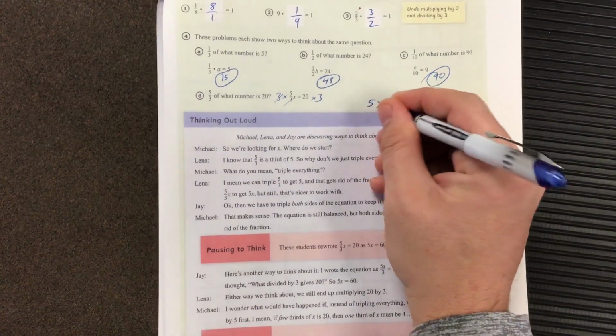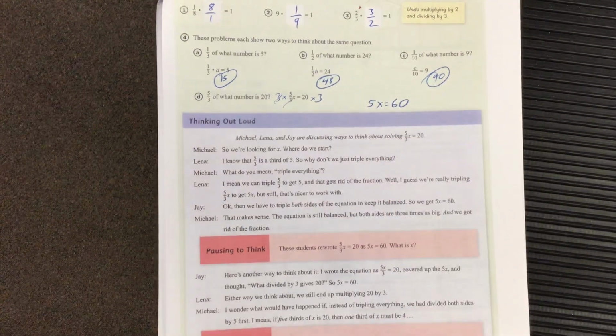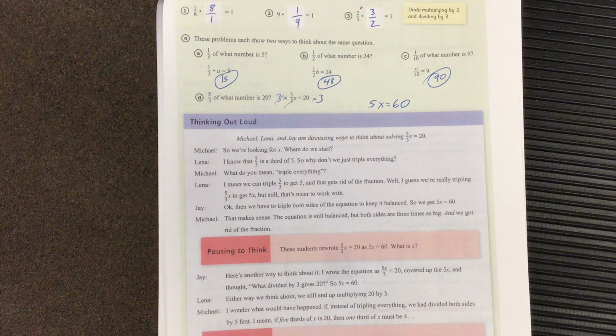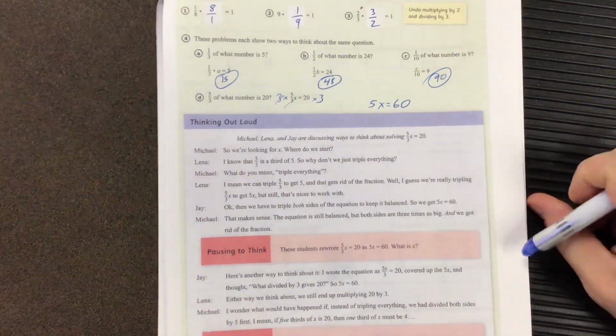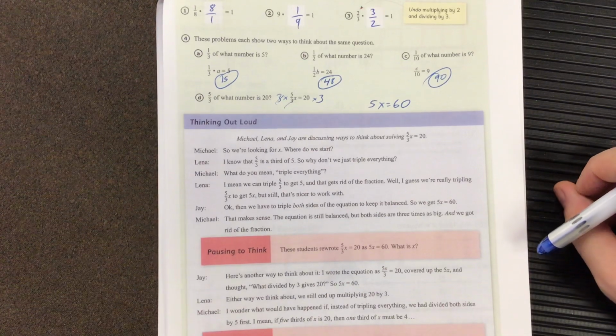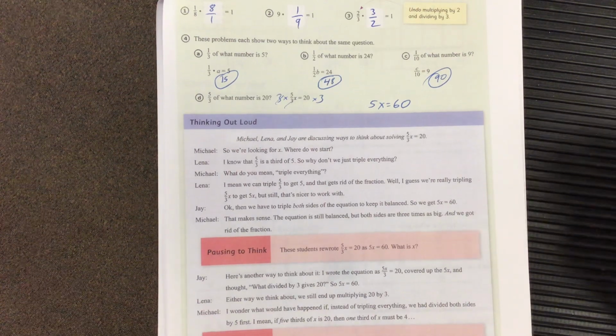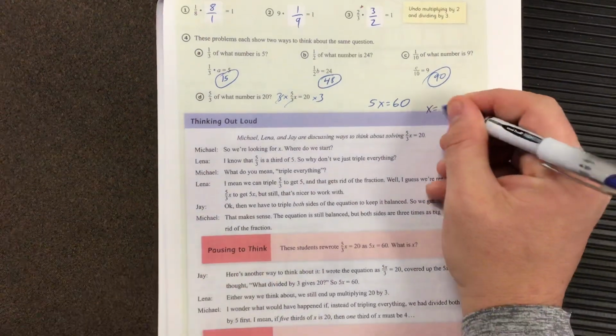And then I take the right side times 3 as well, and I get 60. So the same question can be asked, 5 times what is 60? And that should be easier to get. Five times what is 60? 12. 12 is correct.